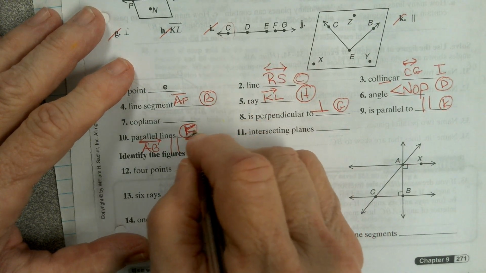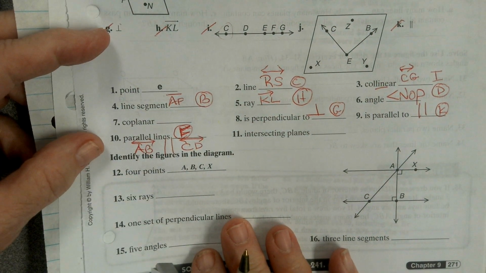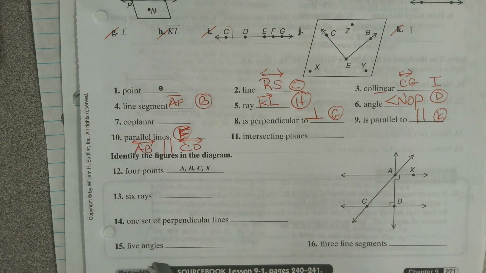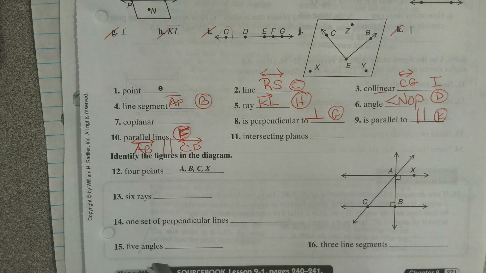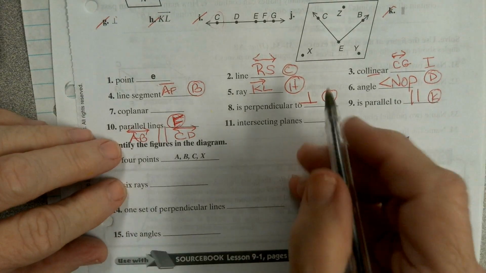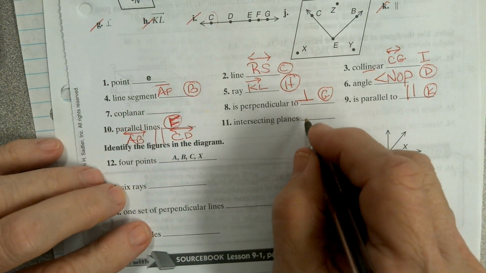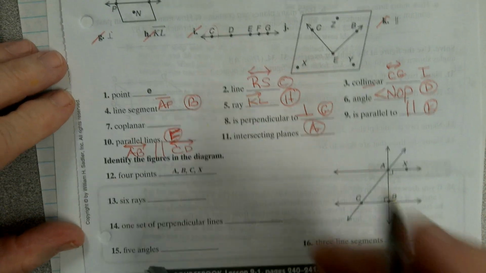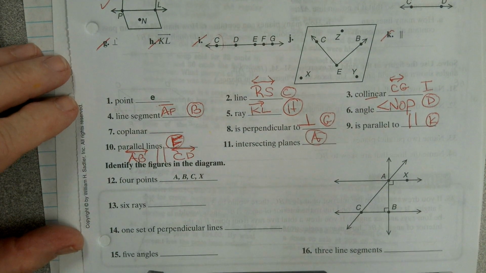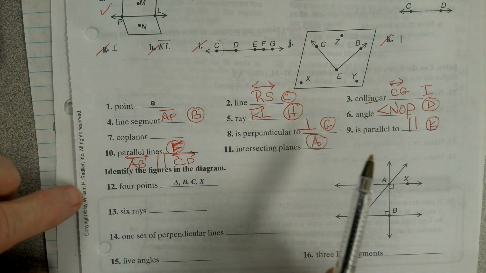All right. And then we're at intersecting planes. Here's a plane where they're intersecting. Which is the best picture for that? It is the A. Intersecting planes. On this one, I'm just going to say A. And then we've got this one is the coplanar.